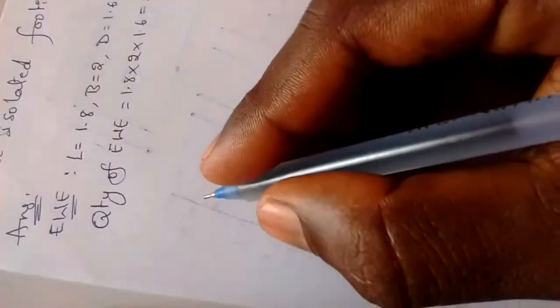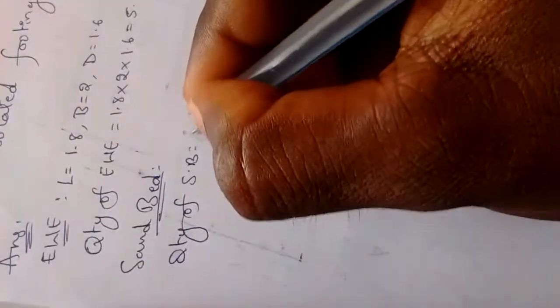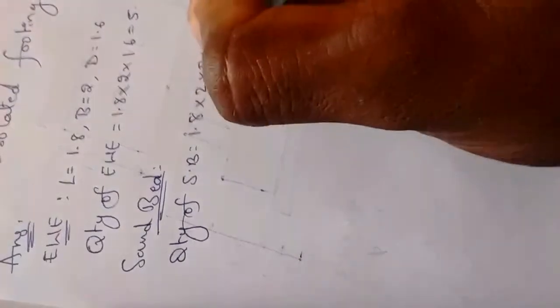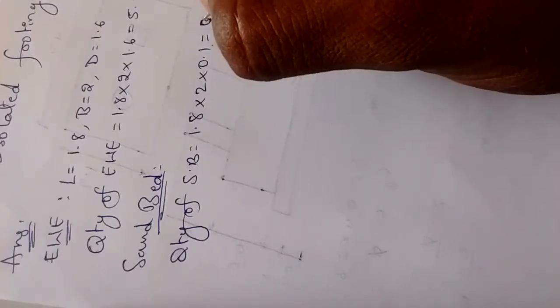Next one, sand bed. You already know the quantity of sand bed. Length is 1.8 meters, width is 2 meters, depth is 0.1 meters. Total equal to 0.36 cubic meters.